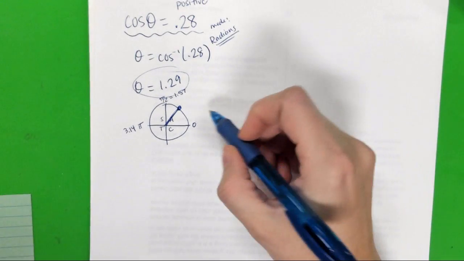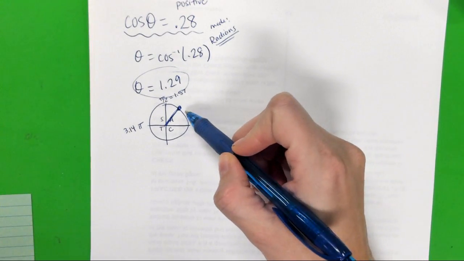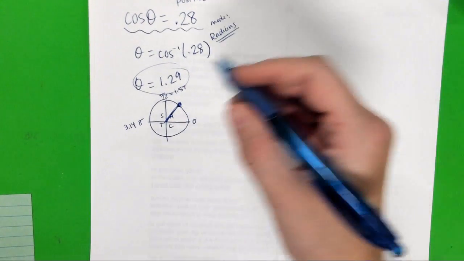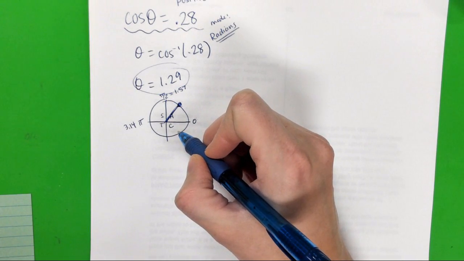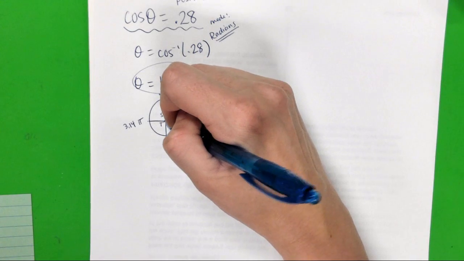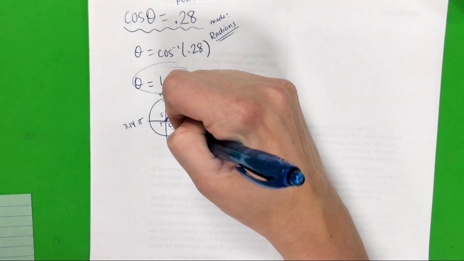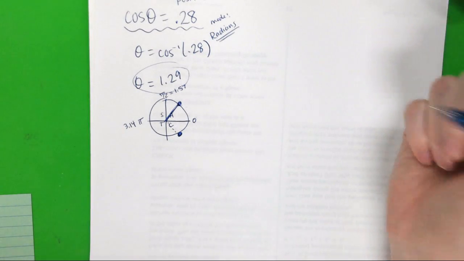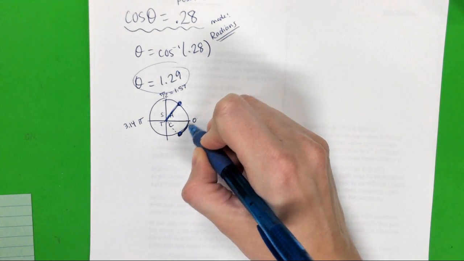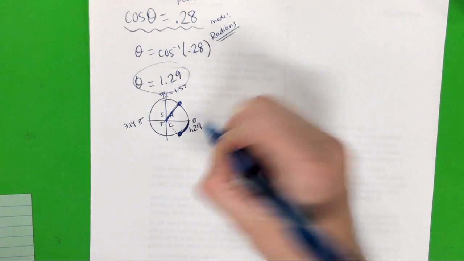Okay, so once you have this position, we know cosine is also positive in what quadrant? Quadrant 4. So anytime you have a point, you can reflect it into that quadrant, which means this length here is 1.29, and what you're trying to find is this angle.